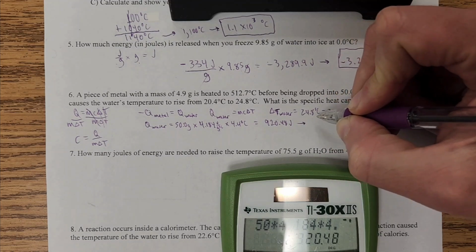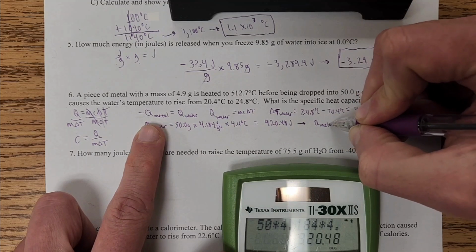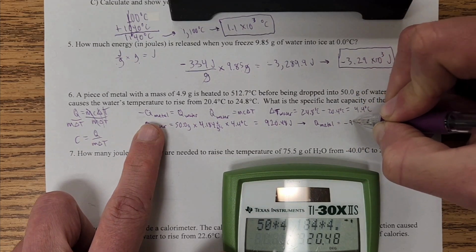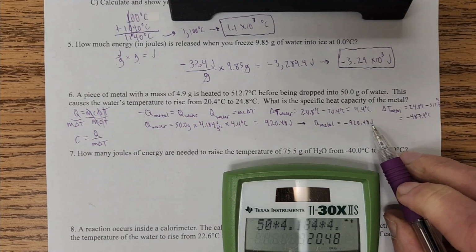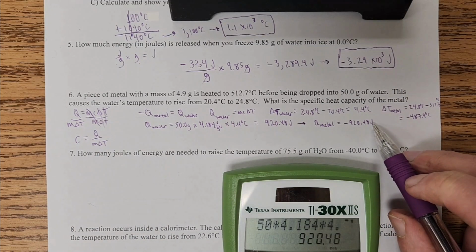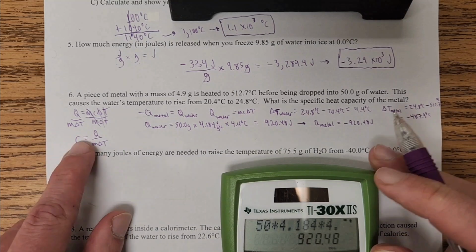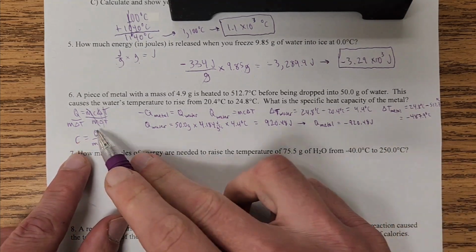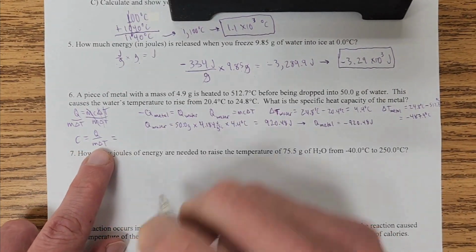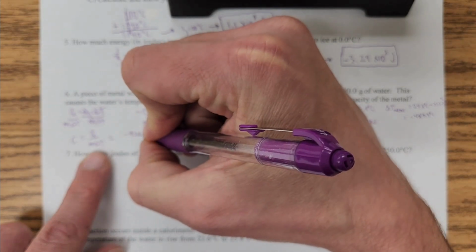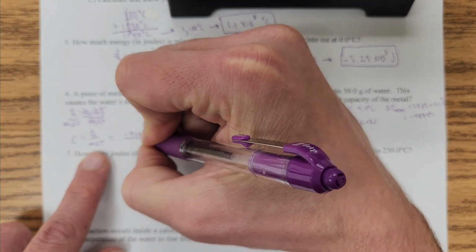Which means if the Q of metal is opposite of Q of water, Q metal is equal to negative 920.48 joules. You might ask, why didn't you round that off? The answer is because it's not my final answer. Round at the end. The final answer will come when I plug in numbers here. So let's take this Q metal and put it in right here. C equals Q over m delta T. So Q of metal is negative 920.48 joules.